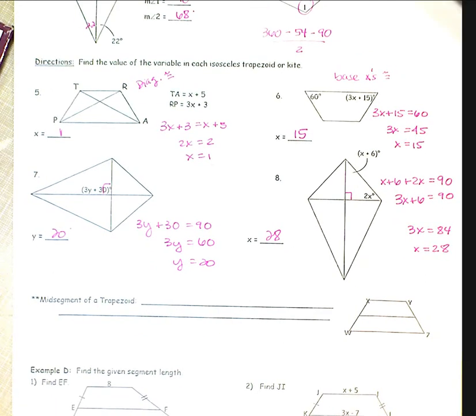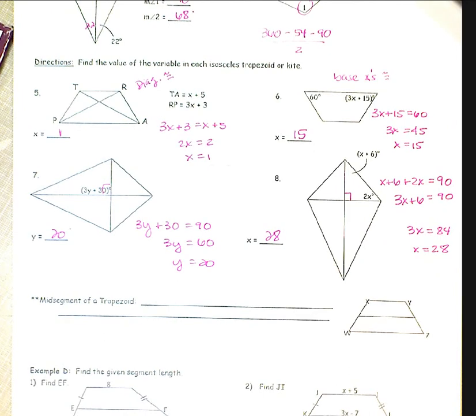So I'll let that marinate for a minute while I pause and get my mid-segment. So this next concept we had a little bit of last semester.